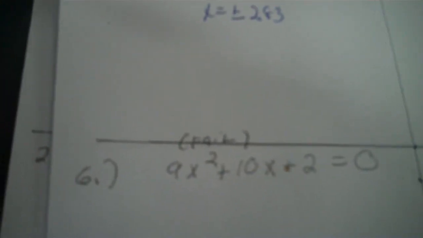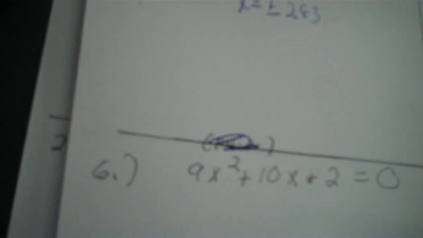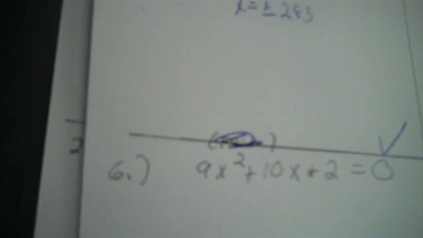Okay, next problem. 9x squared plus 10x plus 2 equals 0. So you've got x to the second and you've got x, so again you have to apply the factoring properties. There's two answers. To run factoring properties you need the 0, and you have 3 terms, so that's the GCF table. So no x, no negative. 9, 10, and 2 is just in 1's row.